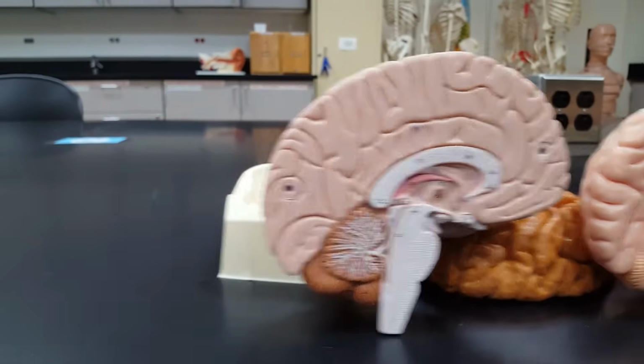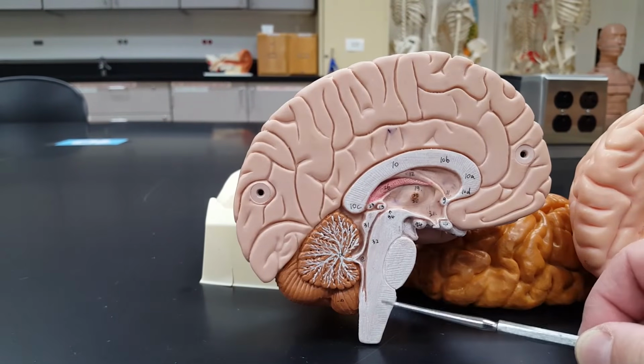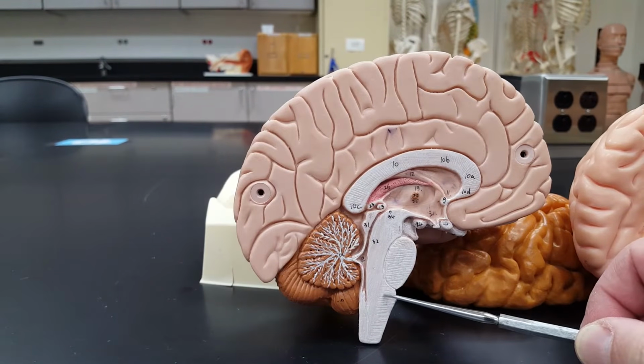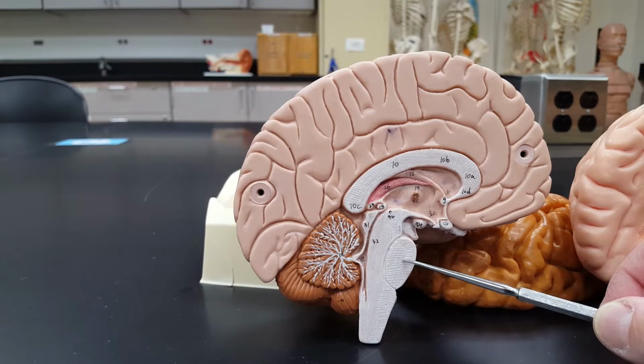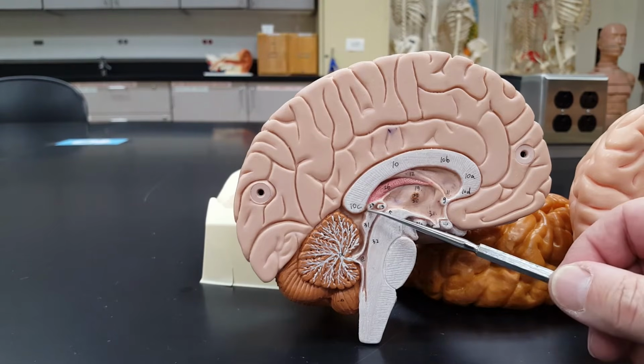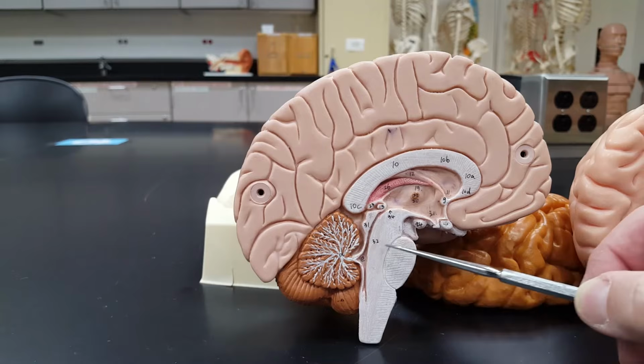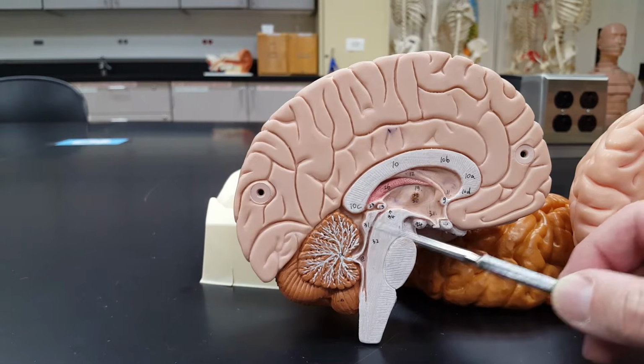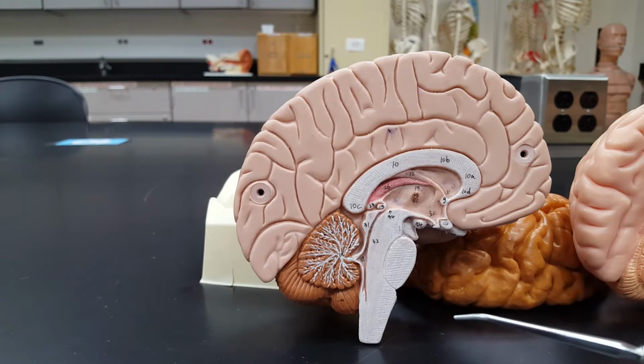And back here to this one, medulla oblongata, the pons, and this whole area right here, I'm circling it with my probe, is the midbrain. Now there are some structures that are associated with the brainstem that you need to know the names of.